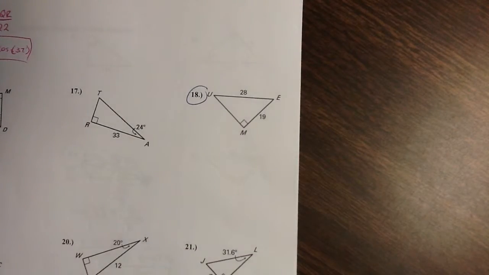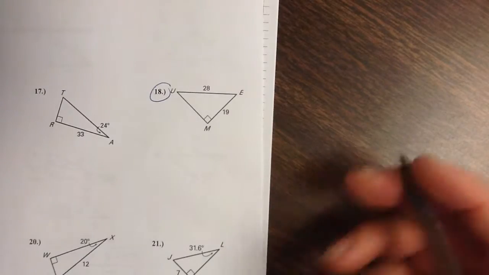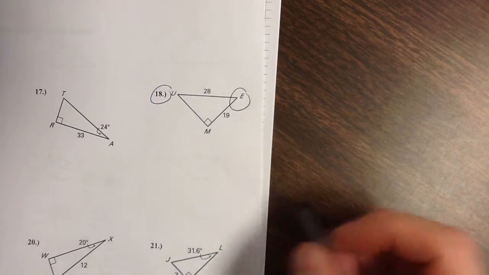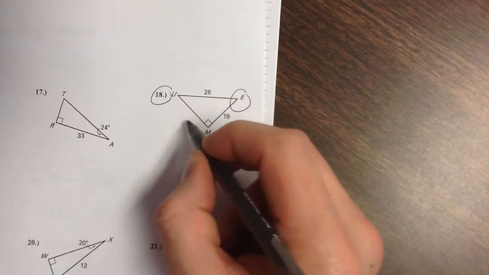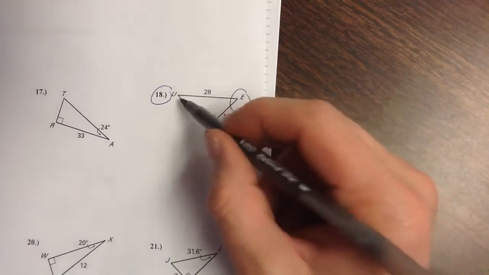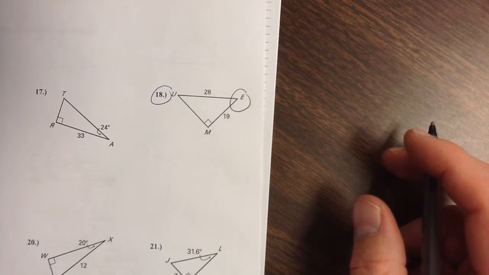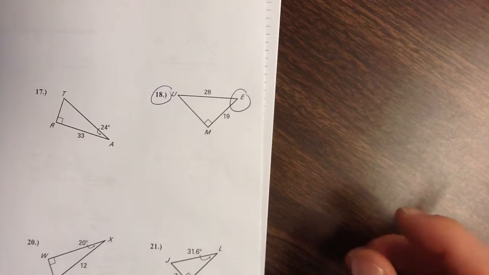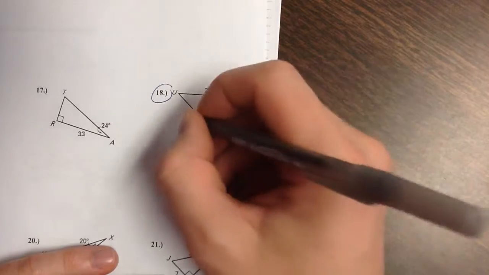Number 18. We're trying to find one of the angle measurements. So I'm going to find the measure of angle E. You can use Pythagorean's theorem to solve for the length of segment UM. C squared is equal to A squared plus B squared. But to solve for the measure of angle E and the measure of angle U, we have to use inverse functions, inverse trig functions. So when we do that, we're going to label our sides just like we've been doing.